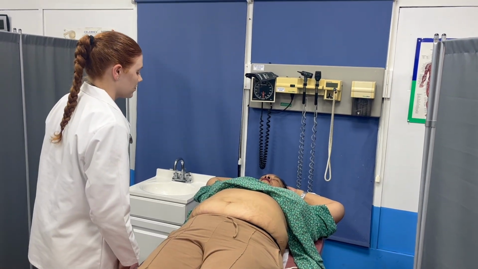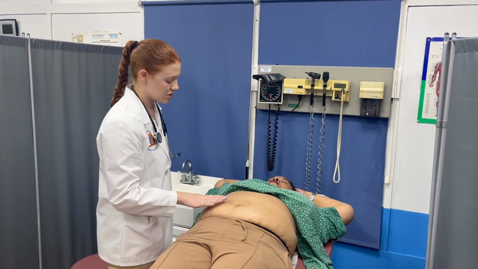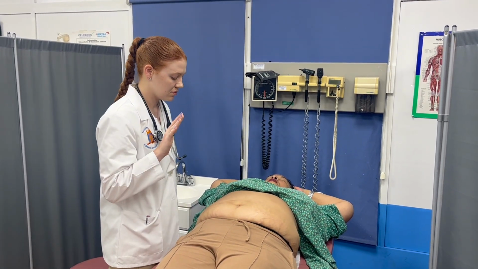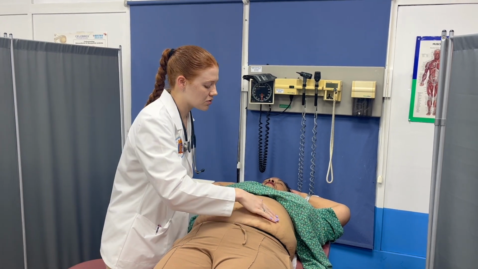I will now be testing for rebound tenderness. Here I'll be pressing down and releasing my hand back up quickly, and I ask the patient to let me know if they feel any pain. If there was pain, this rebound tenderness would present as a positive Blumberg sign.